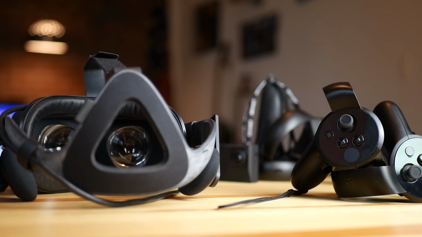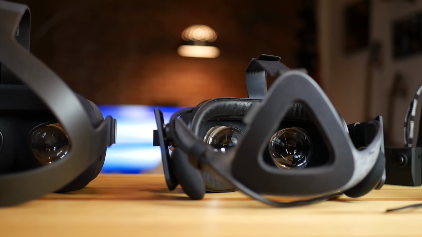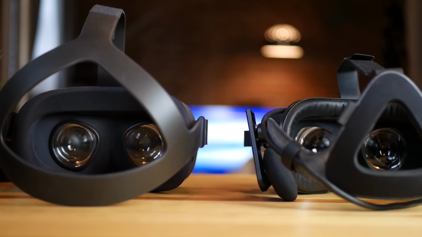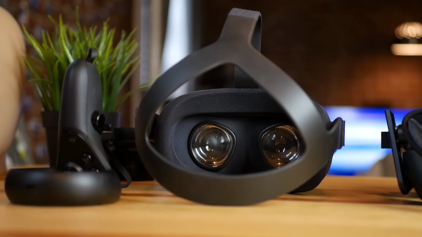So we have many differences here. We have different refresh rates, different display technology. So they're completely different things, but they're part of the same platform. So that means that you can play pretty much all the games in every single headset. Without pretty much, you can play every game. We're gonna talk a little more after the video.